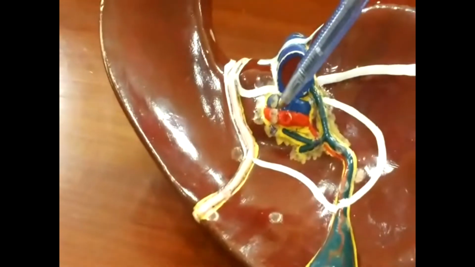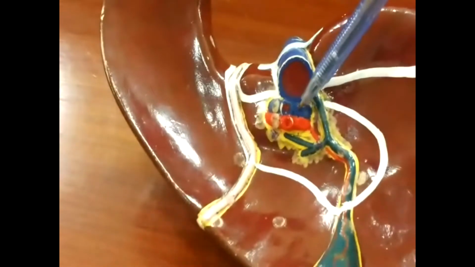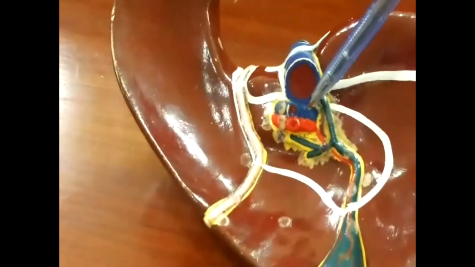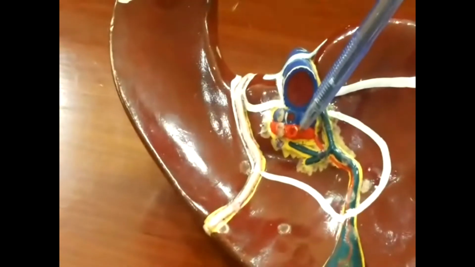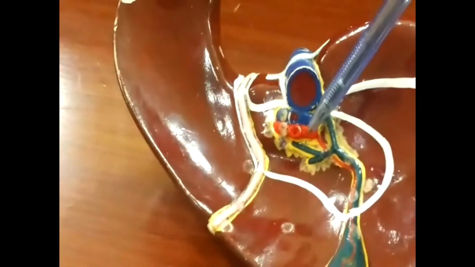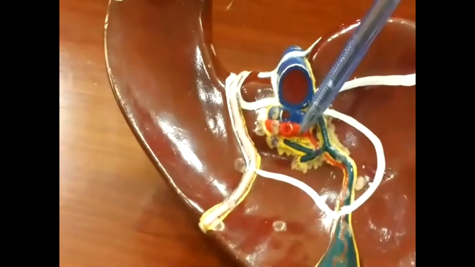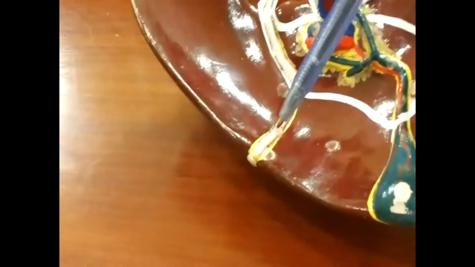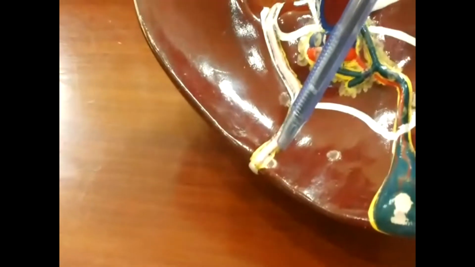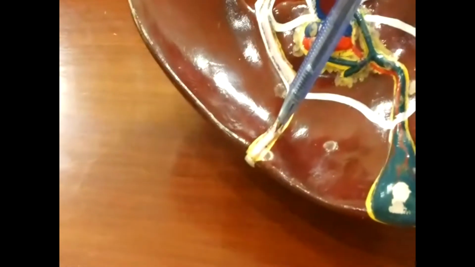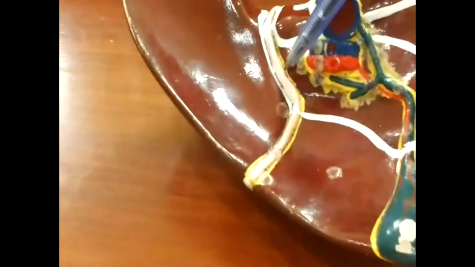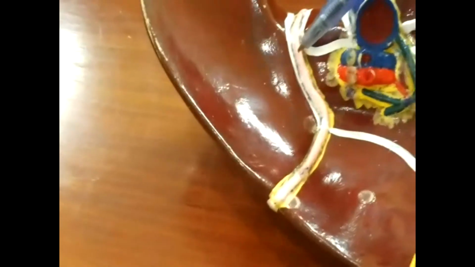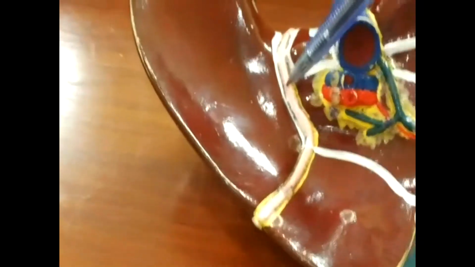So this is the portal vein, the hepatic portal vein. This is the hepatic artery. This is the ligamentum teres, the fissure for the ligamentum teres, and this is the ligamentum venosum.